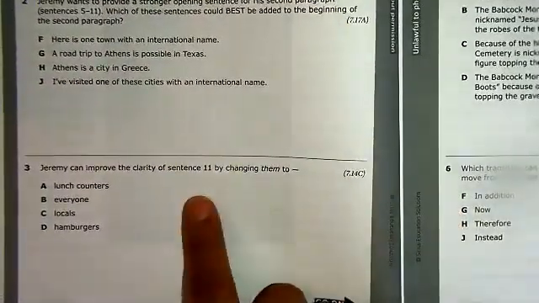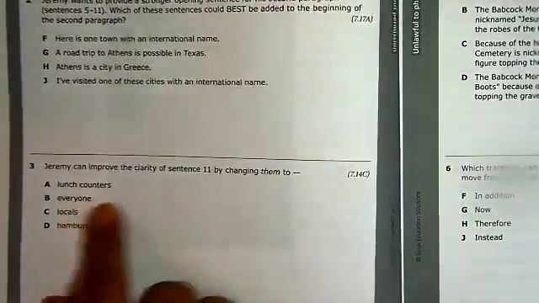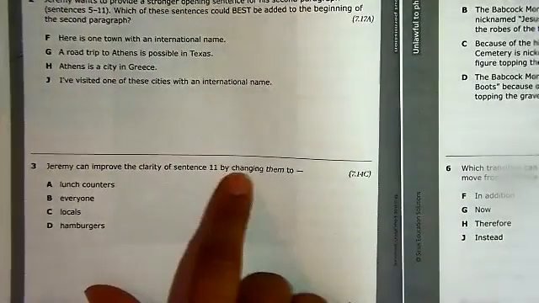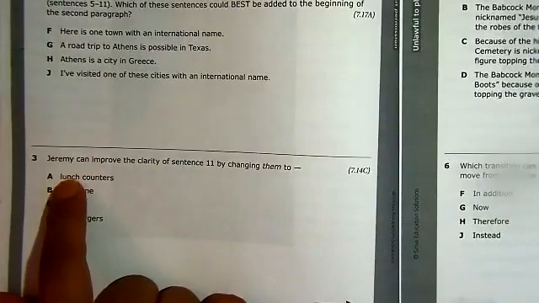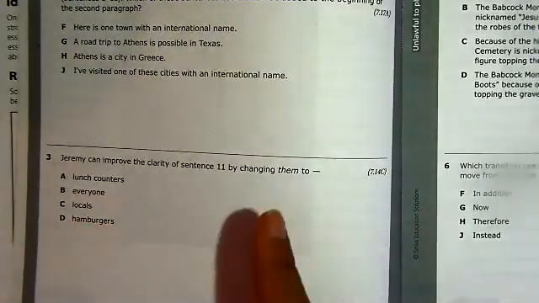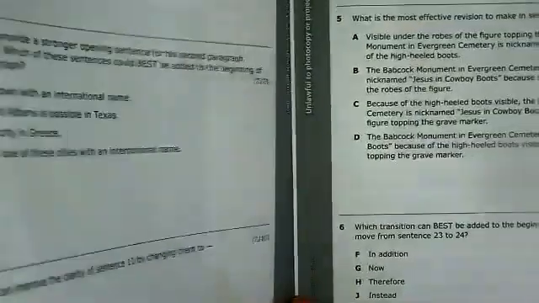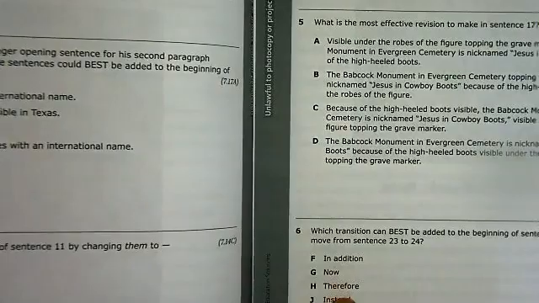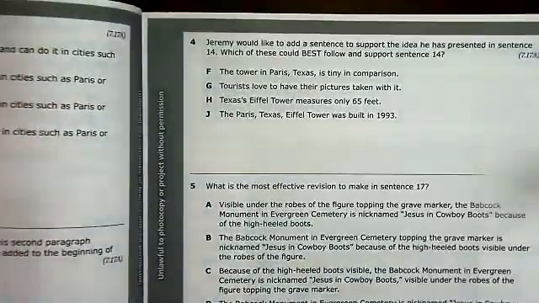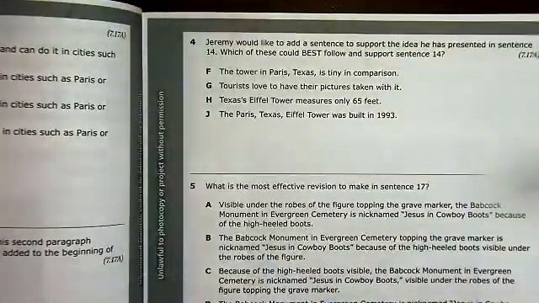Also, when you have editing questions like this, to improve clarity, which is the best word that goes in the sentence, you're going to have to substitute every word to see which one sounds the best. Here we are with transitions also. So really just take your time. I want to see where you are at.